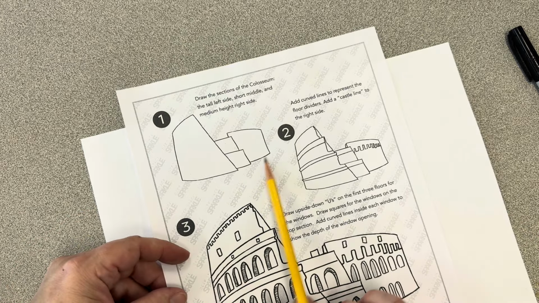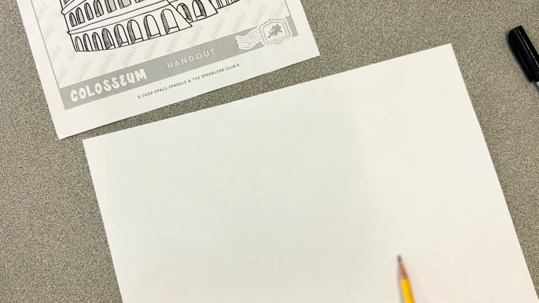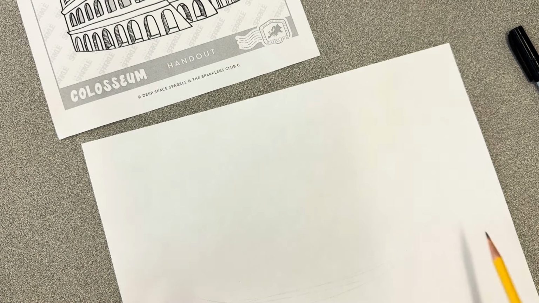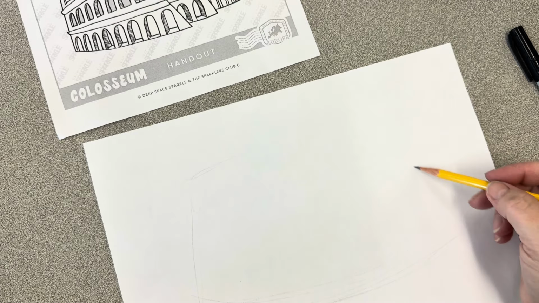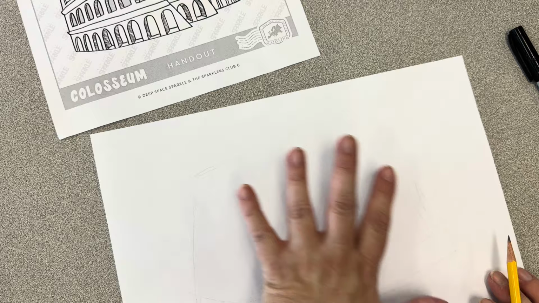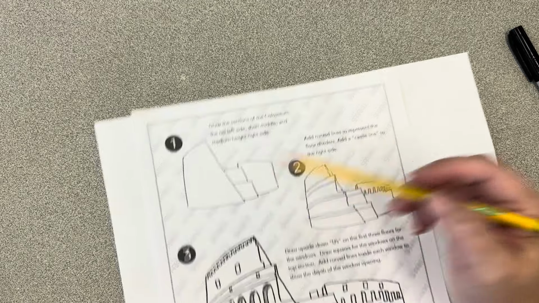So what you're going to notice is there's kind of an arch, kind of an L shape. So I'm just going to draw real lightly. You're barely going to be able to see my line on my paper. And this is just for me, so I make sure my size is taking up the paper, and I'm liking what I have. So now I'm going to focus on this shape here.